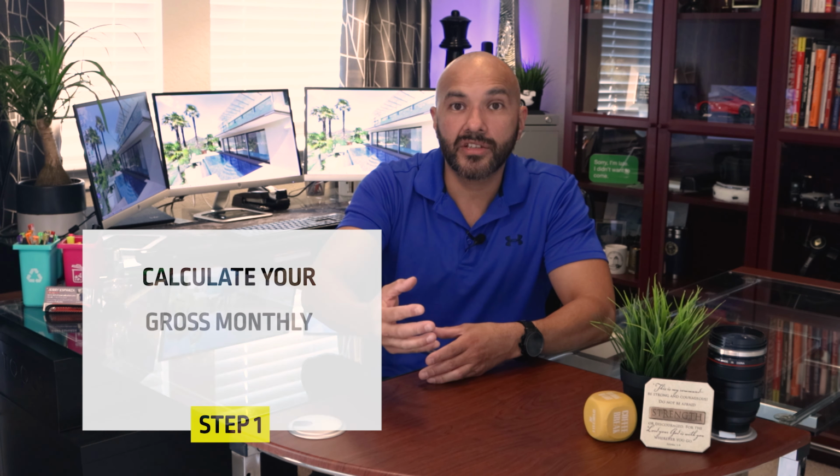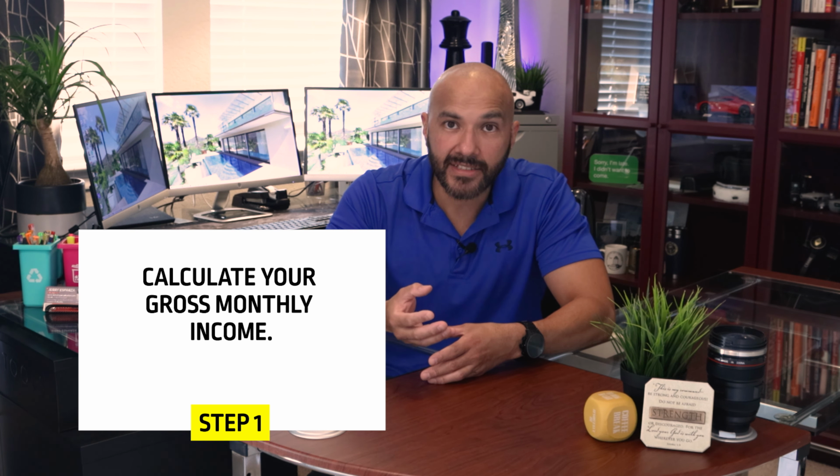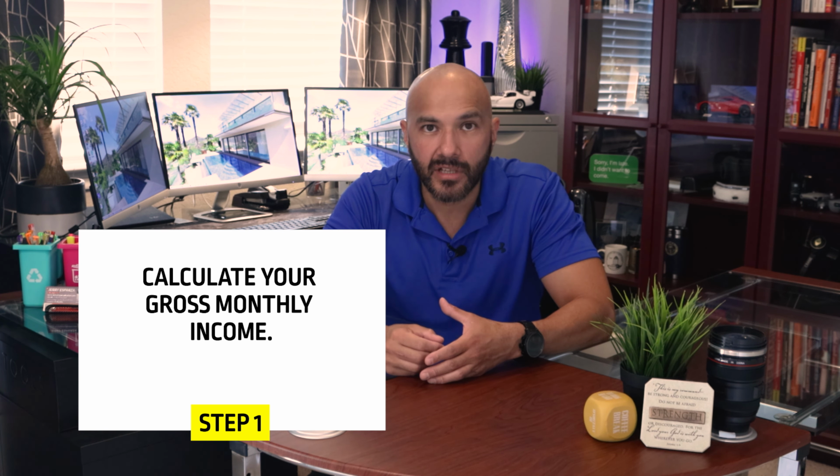Step 1, you need to know your gross monthly income. This is how much you make per month before taxes are taken out or any other deductions. You can take your salary or the amount on your W-2 and divide by 12. Or if you're hourly, take the last 30 days of pay stubs. You just need to figure out what income you're bringing home every month on a regular basis.